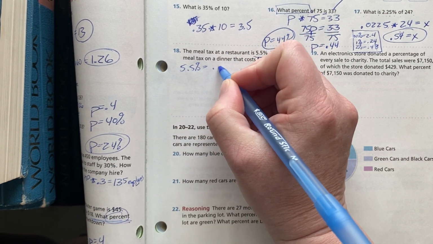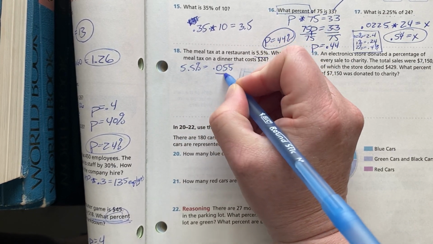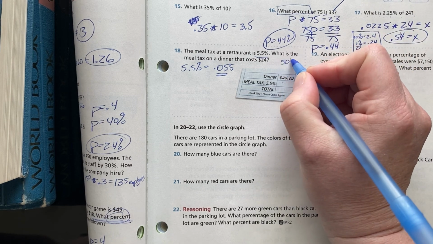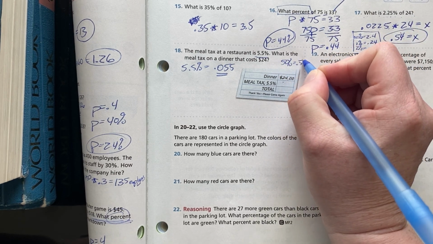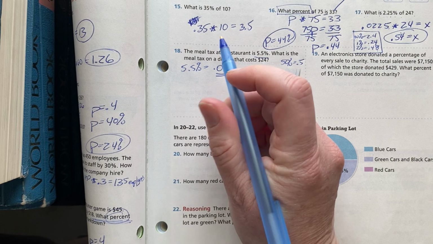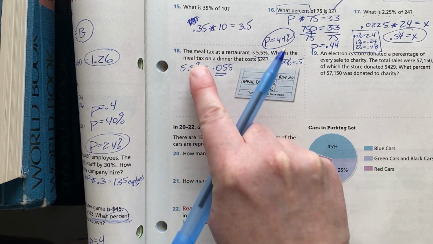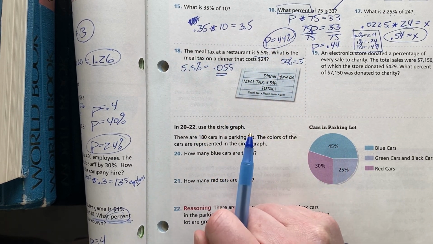We're going to change that to a decimal. This is an error alert here. Remember that 50% is 5/10. So 5%, don't let that decimal bother you. 5% is one more place value over.